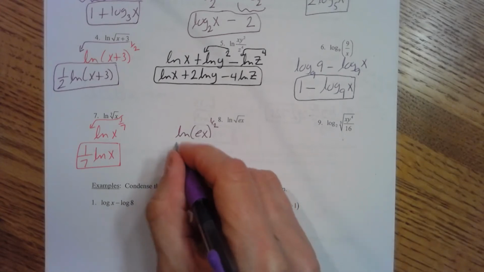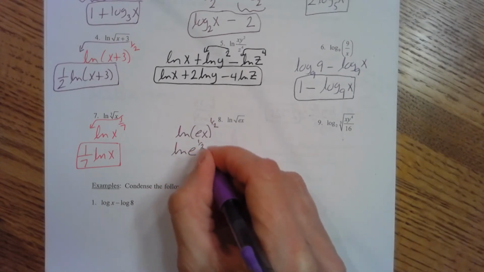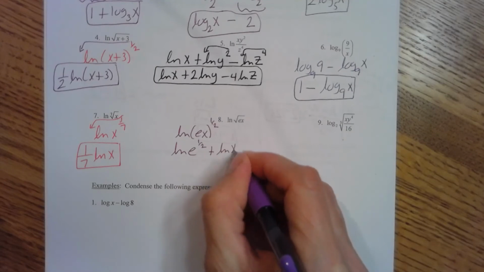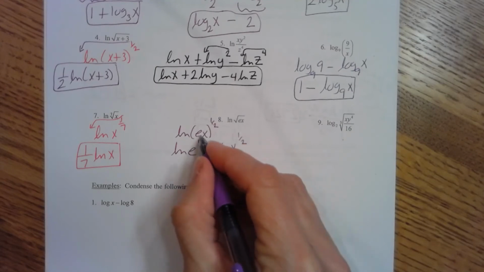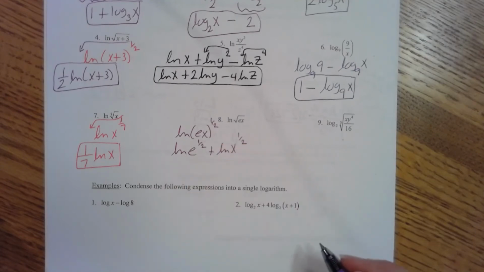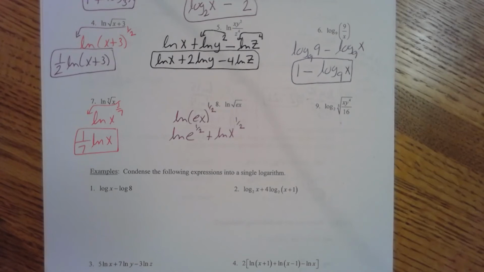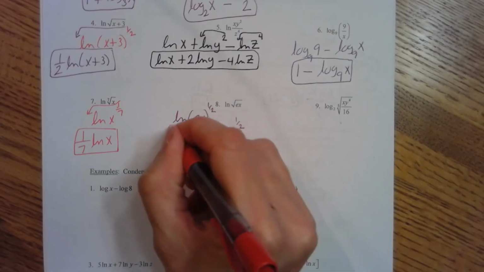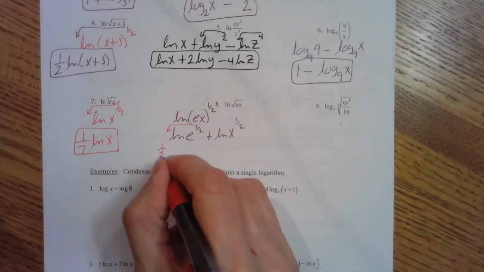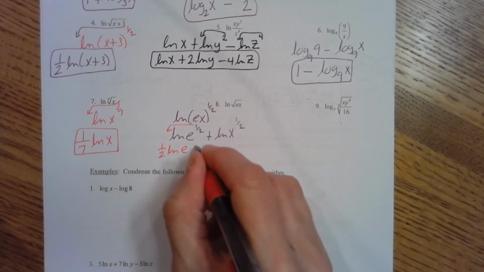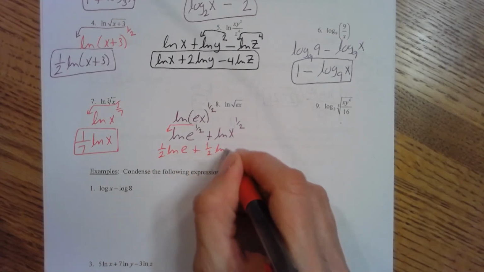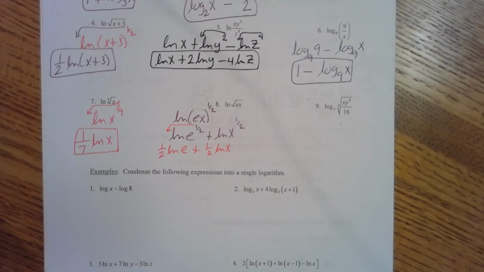Or separate each one, natural log of e to the 1/2 plus natural log of x to the 1/2. Multiplication expanded into addition, and each of those are raised to the 1/2 power, so each of them are going to have the 1/2 still there. Then what happens is the 1/2s go down in front because powers go down to make multiplication. So 1/2 natural log e plus 1/2 natural log x.